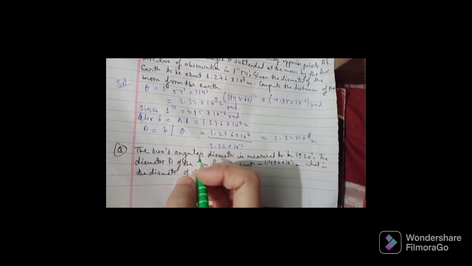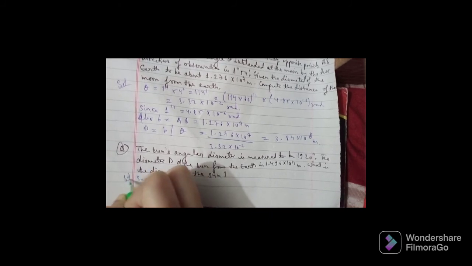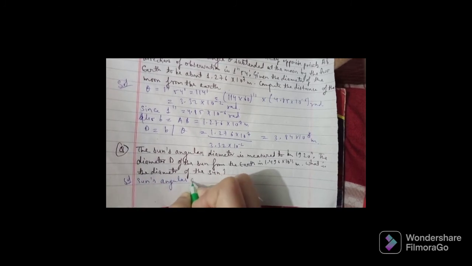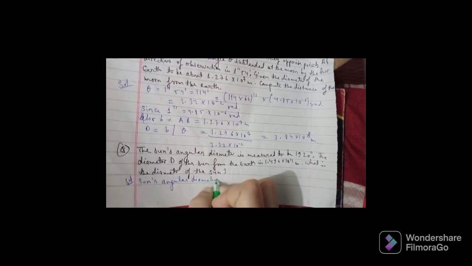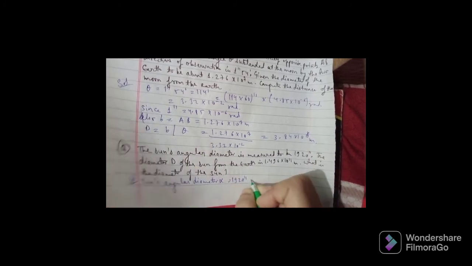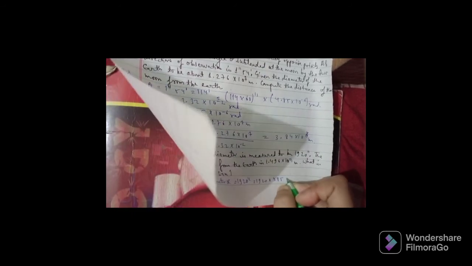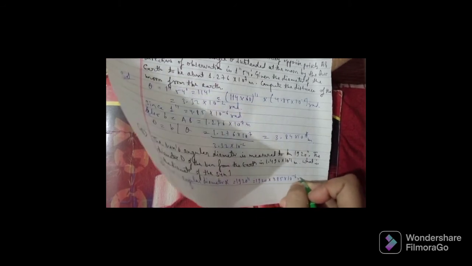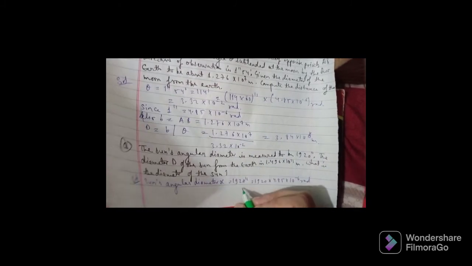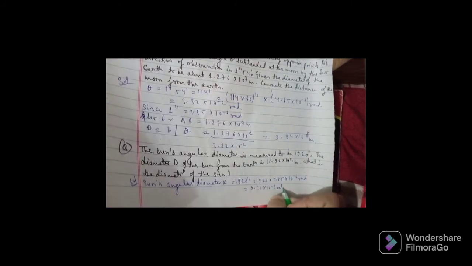Since we go for the same, the sun's angular diameter alpha equals 1920, so it will be 1920 into 4.85 into 10 to the power minus 6, that will give you the value 9.31 into 10 to the power minus 3 rad.